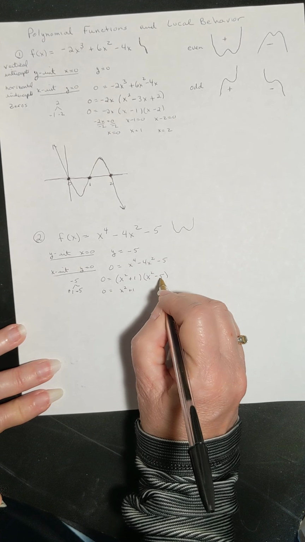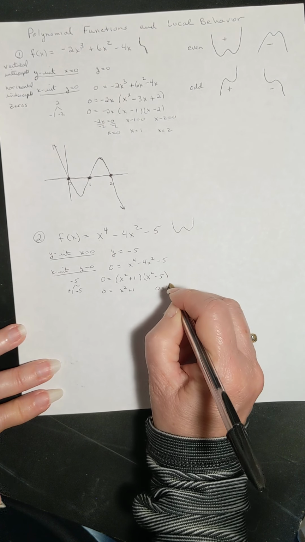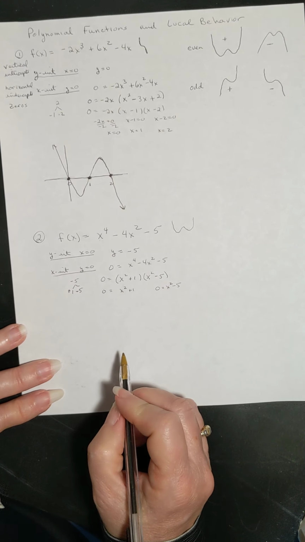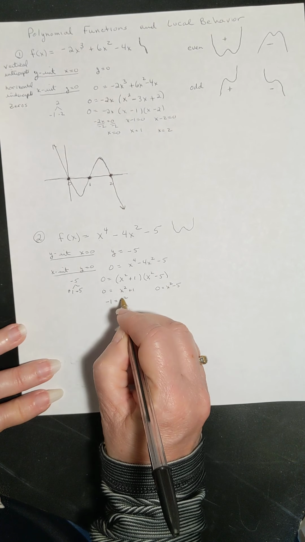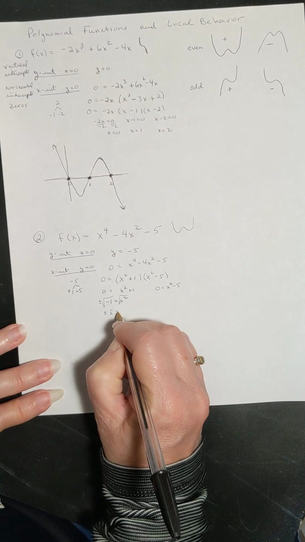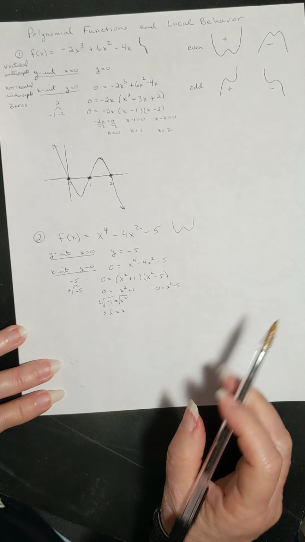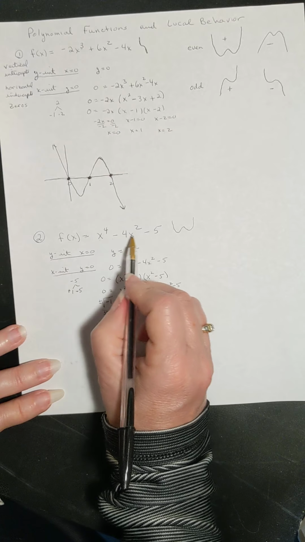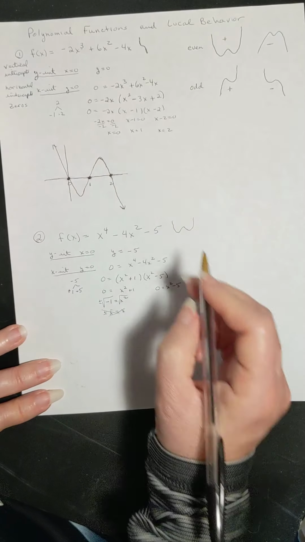Two terms multiplied together. I can't factor either one of them, so I'm going to have to solve it by the square root method. So I'm going to either have this term equal to 0 or this term equal to 0. So here, subtract the 1 from both sides. And if I take the square root of both of them, I would get plus or minus i. Now, on our graphs, there are no imaginary numbers. There are only real numbers. So these two don't count. They are zeros of the polynomial, but they don't count on our graph.